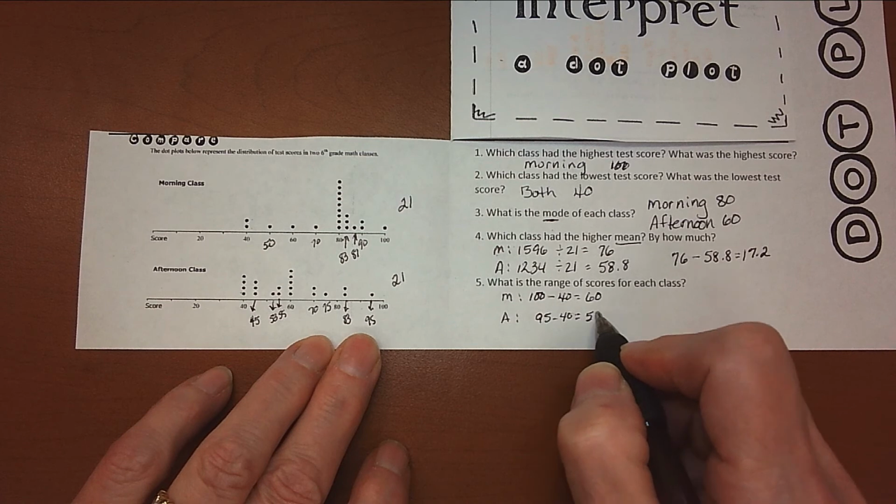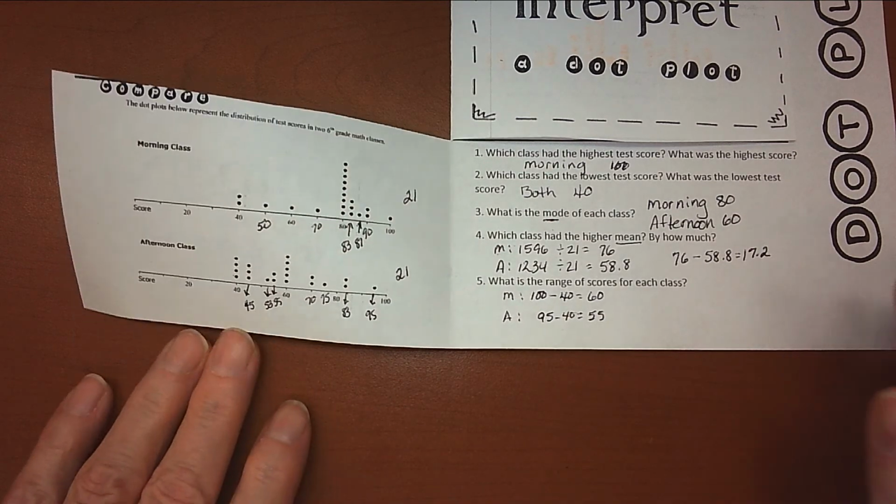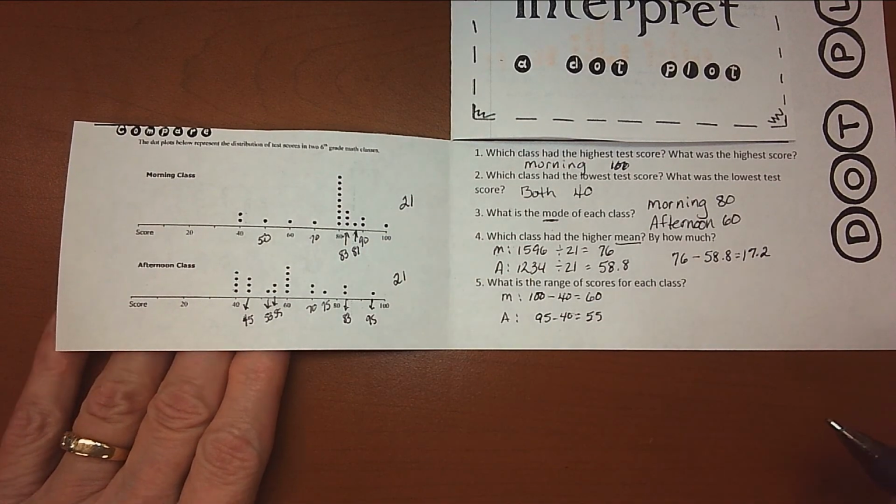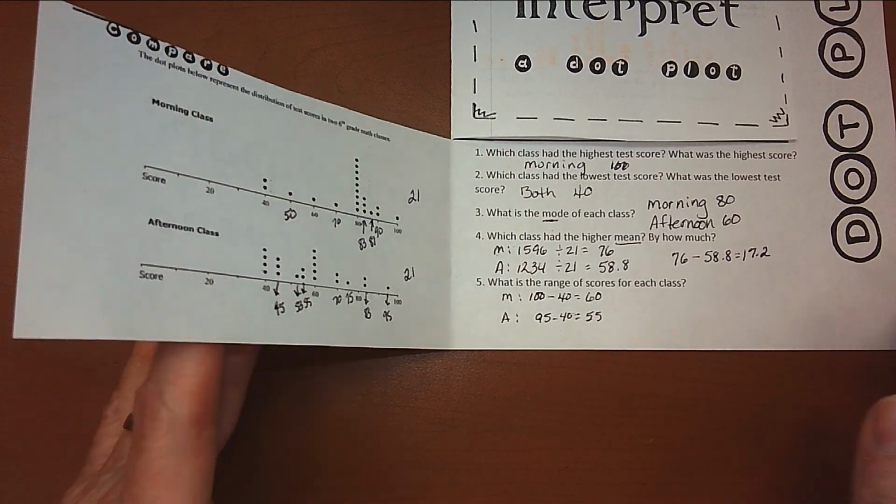All right, so now you've done some work by looking at some dot plots and comparing them. And now you are ready to do some of your work over this section.